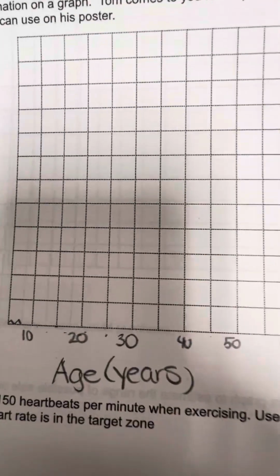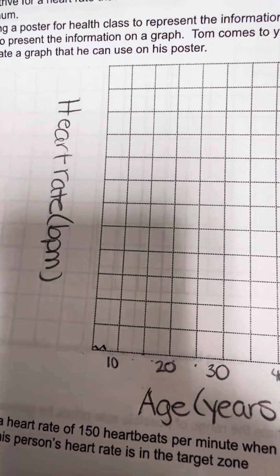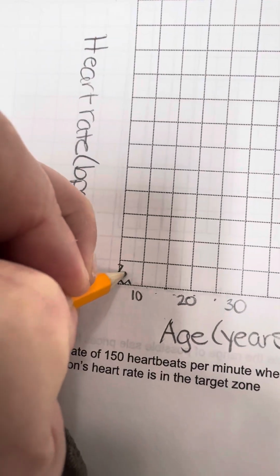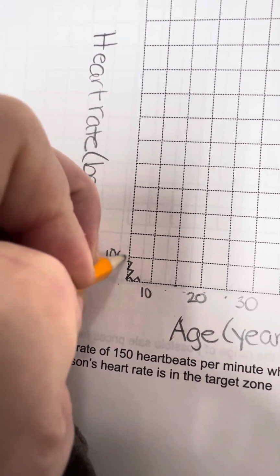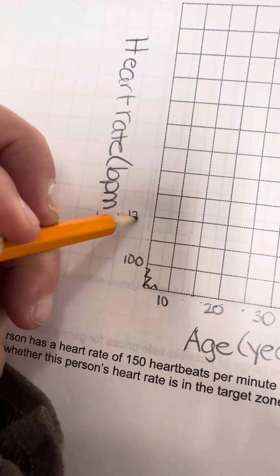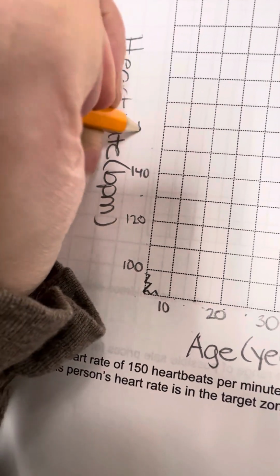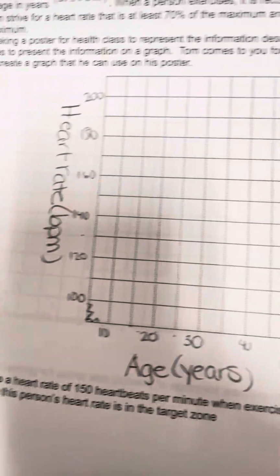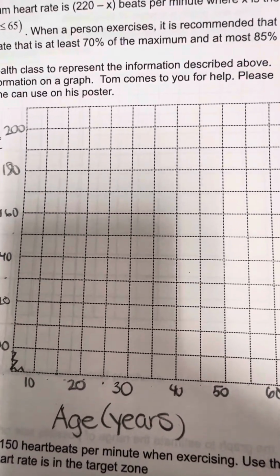All right, now I'm going to go ahead and look at the heart rate. So again, looking at the heart rate, if I'm looking at these lines, I don't have quite enough. I'm going to do another one of these little squiggly marks, indicating that I am going to start at a different number. This one I'm going to start at 100, and I'm going to skip and do by tens. So this would be 110. We'll do 120 here, 130, 140 here, 150, 160. We'll have 180 here, and then we'll have 200 here.